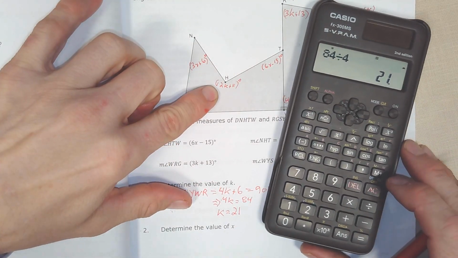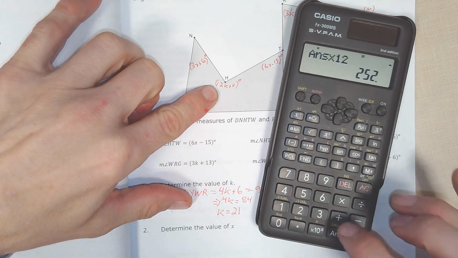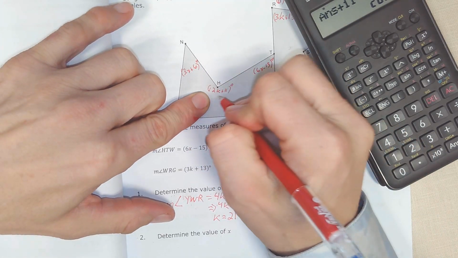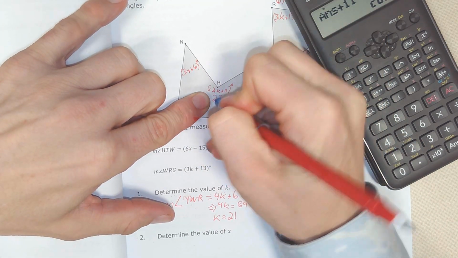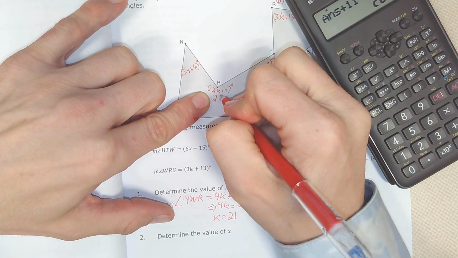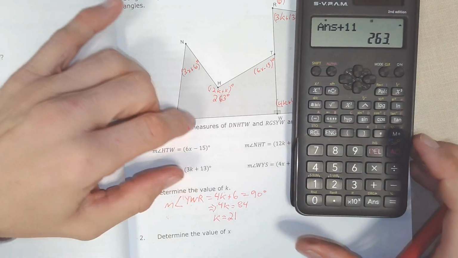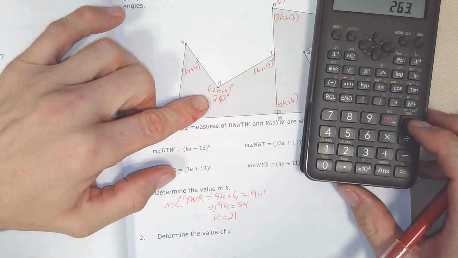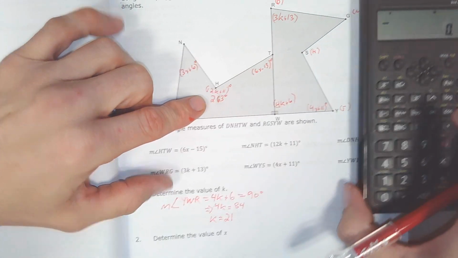So I'll figure out what this one is since I got it. 21 times 12 plus 11 means this is 263 degrees. Maybe I'll show the work later. Any other k's?